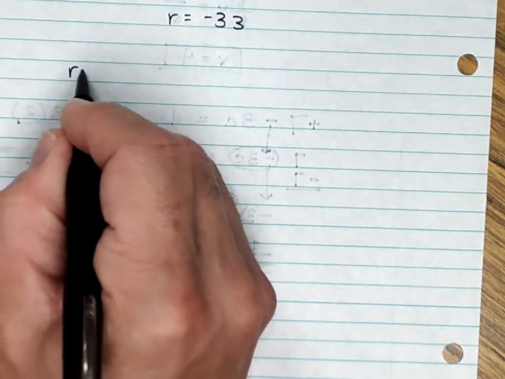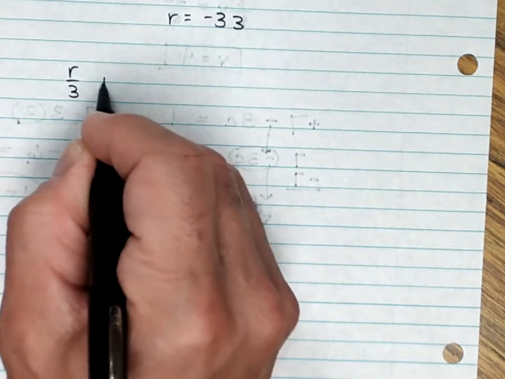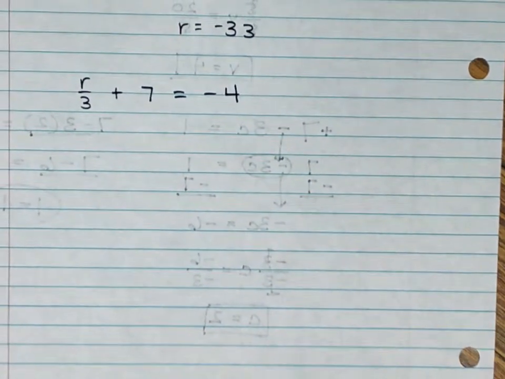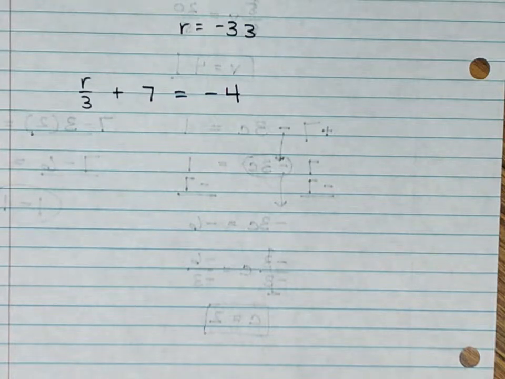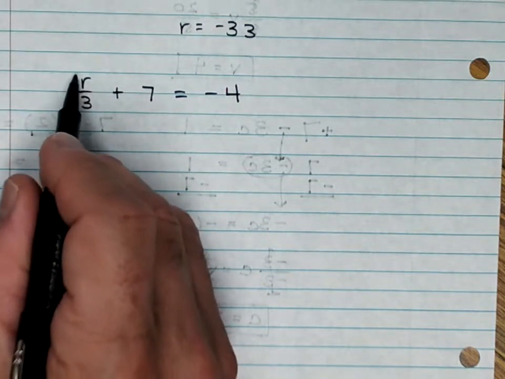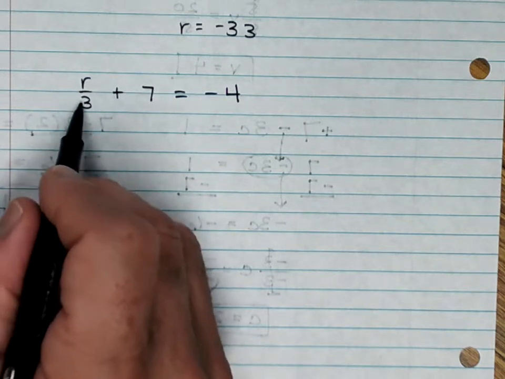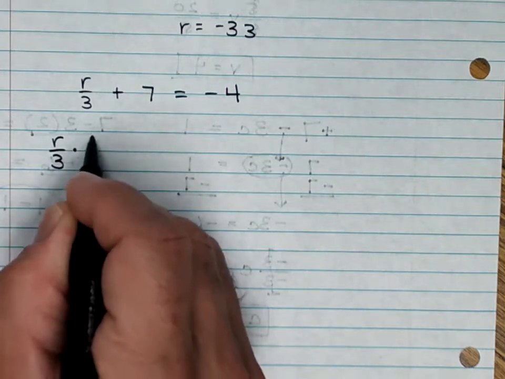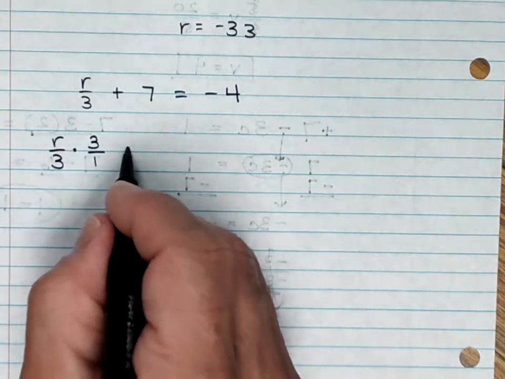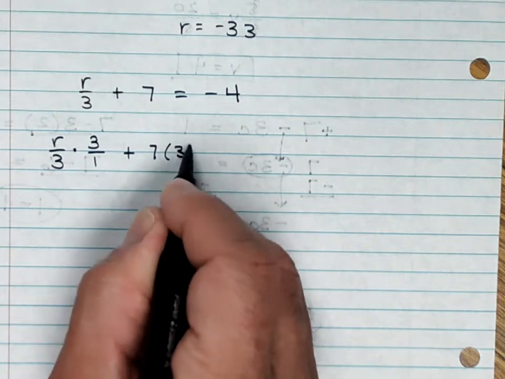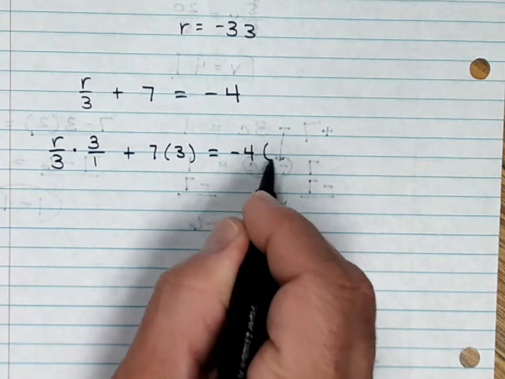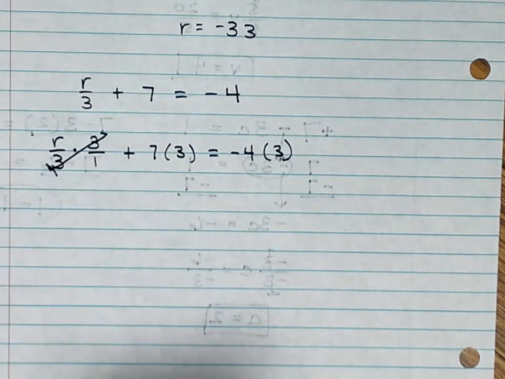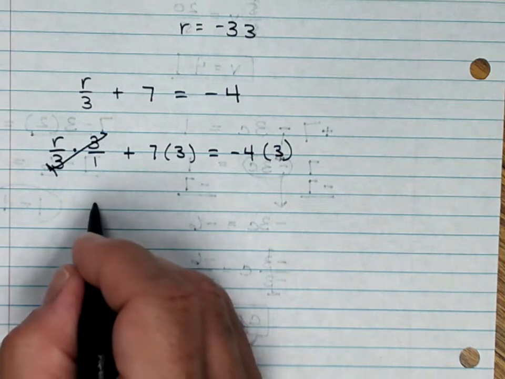So this time it's going to be r over 3 plus 7 is equal to negative 4. Same exact equation, but this time I'm going to show you that multiplying does work. So again, the coefficient of r is 1 over 3. So the multiplicative inverse of that is 3. So I'm going to multiply everything by 3, even the 7. So here's our multiplicative inverse equaling 1. So that leaves us with r.